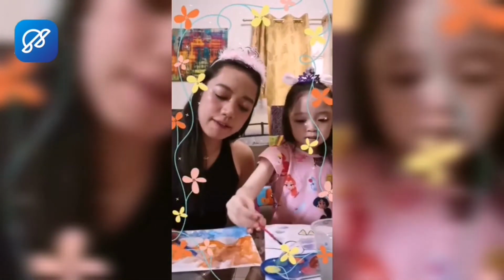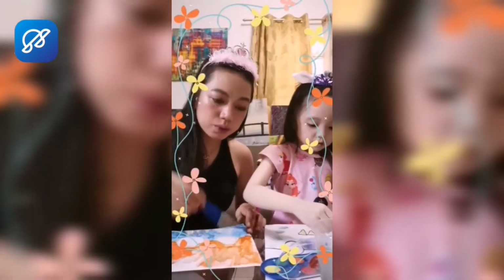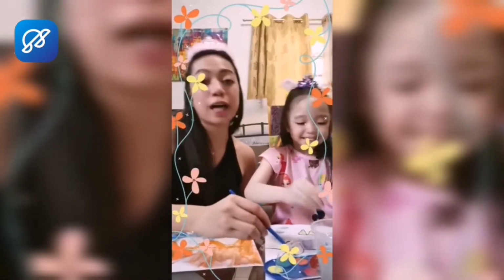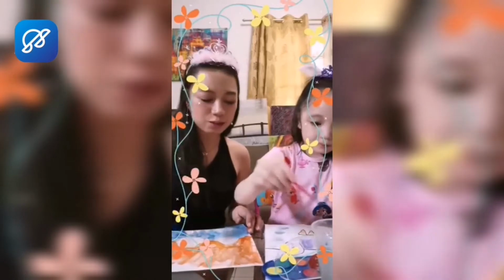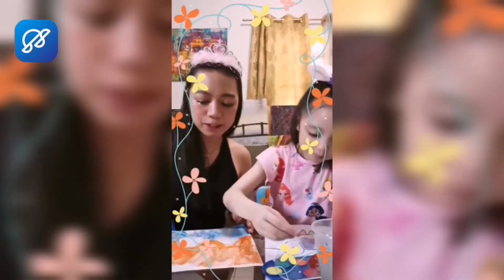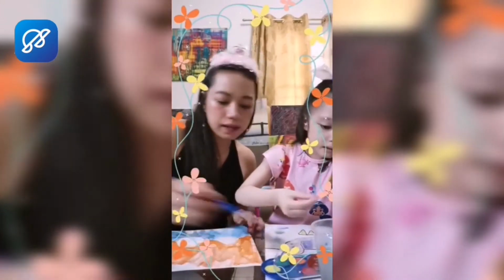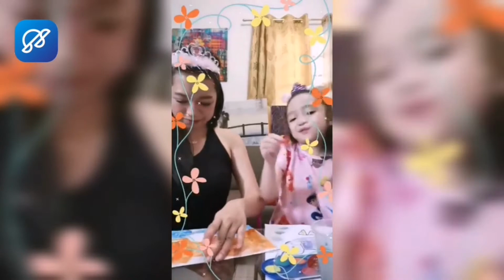So just have fun, mix your colors with any color you like, or rainbow. Oh, as for Zoe, she's actually using the rainbow colors. So she has blue, she has purple. She also used yellow for the teeth. Yeah, it's so yuck, ew.